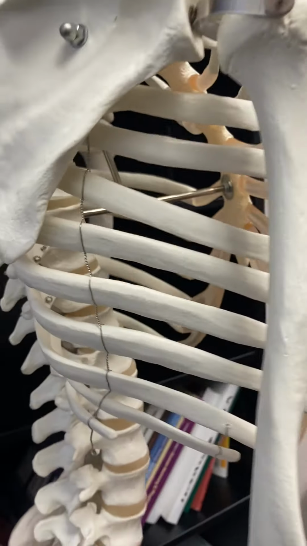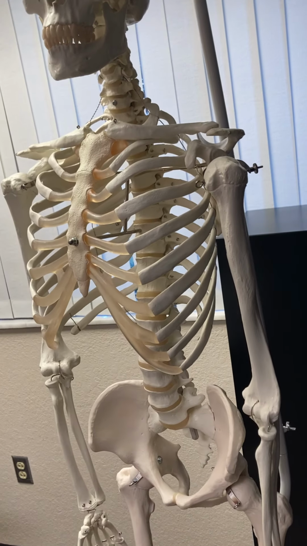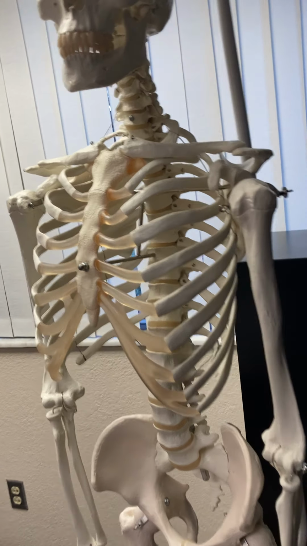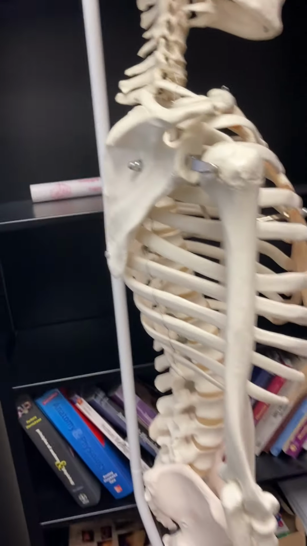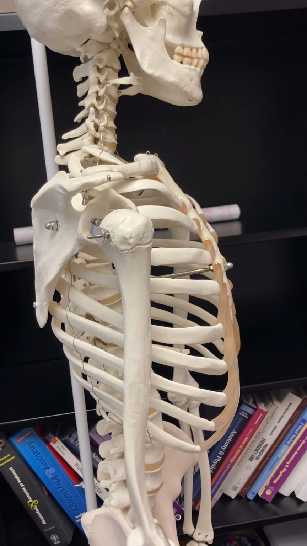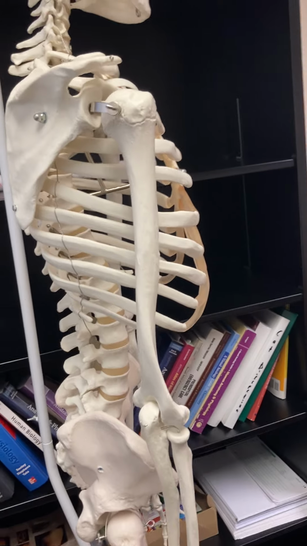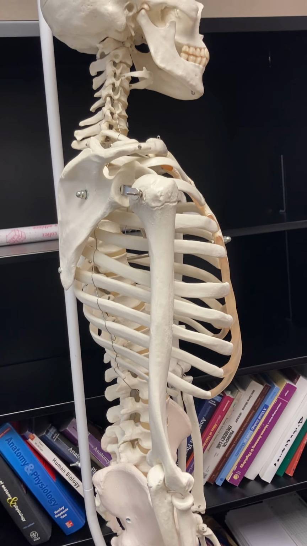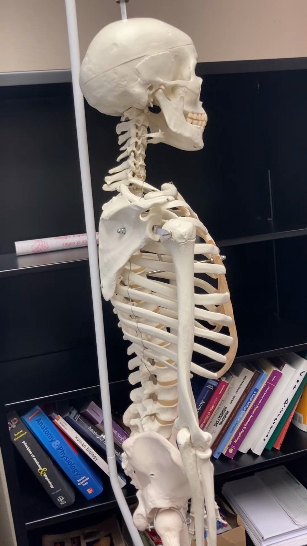So I think that's about all you can see on this for the axial skeleton. You can see a nice S-turn in the vertebral column there. Make your S. Okay, that's what I can see on the axial skeleton.